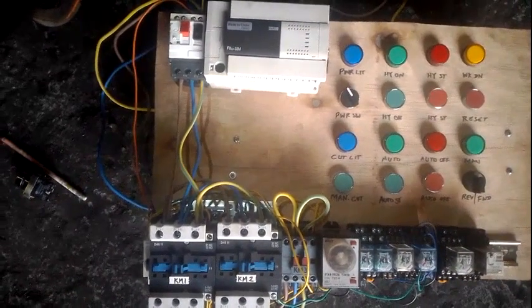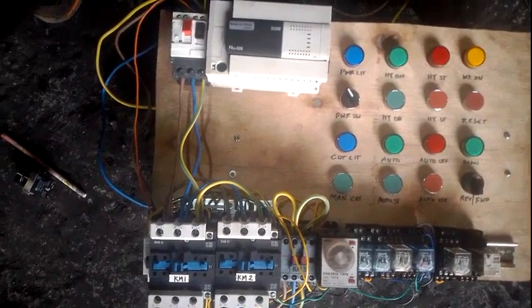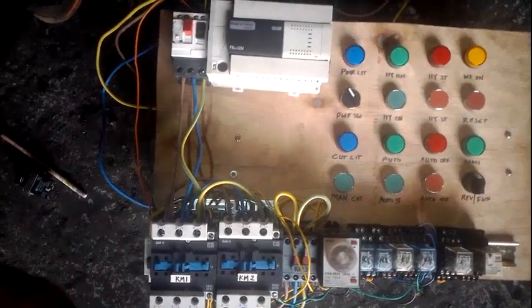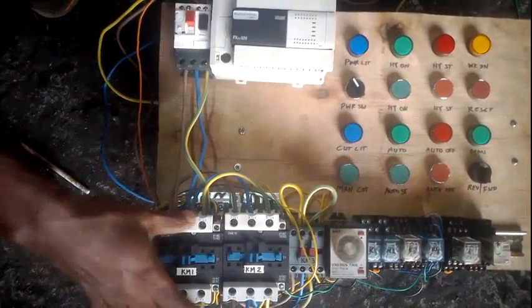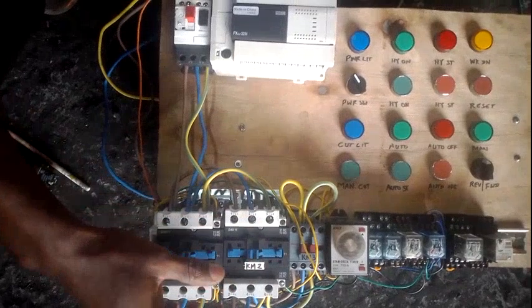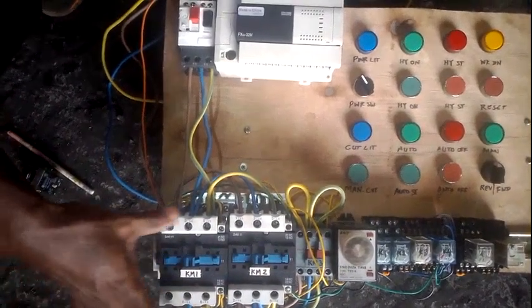But before I go ahead, someone just asked me to explain a star delta starter. So we can see this is a star delta starter. The machine has a motor, a big motor we are going to control. So that's the need of the star delta.